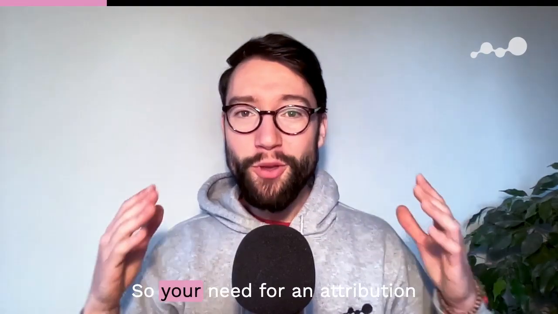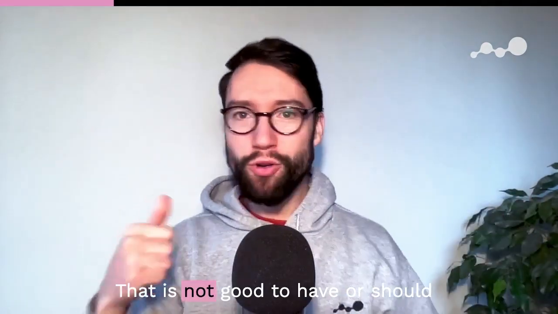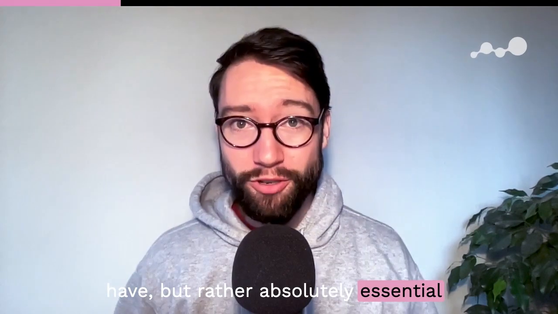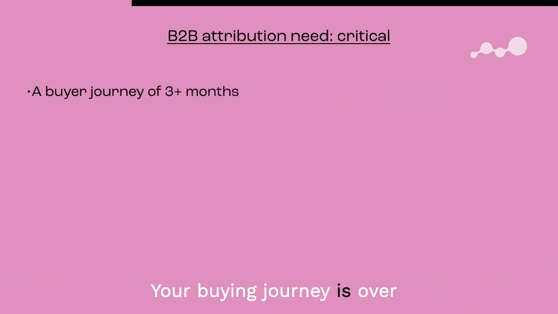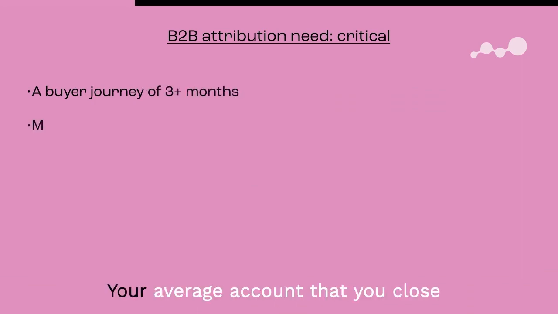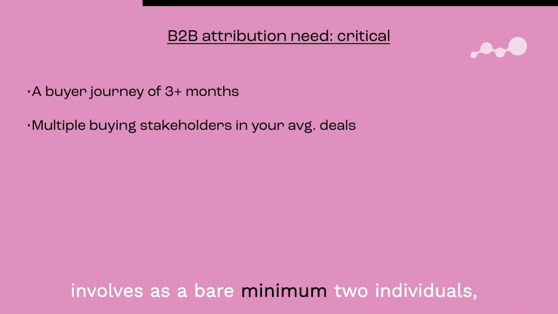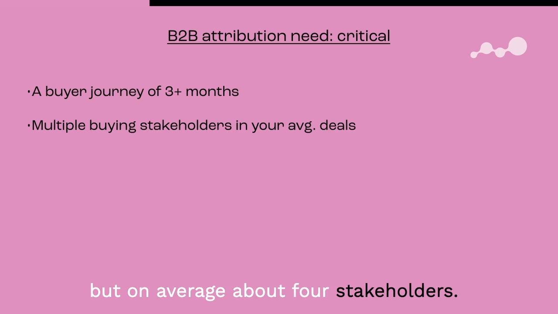Right, so your need for an attribution solution is critical, that is, not good to have, should have, but rather absolutely essential for you to efficiently go to market when you meet the following conditions. Your buying journey is over 3 months in length. Your average account that you close involves, as a bare minimum, 2 individuals, but on average about 4 stakeholders.